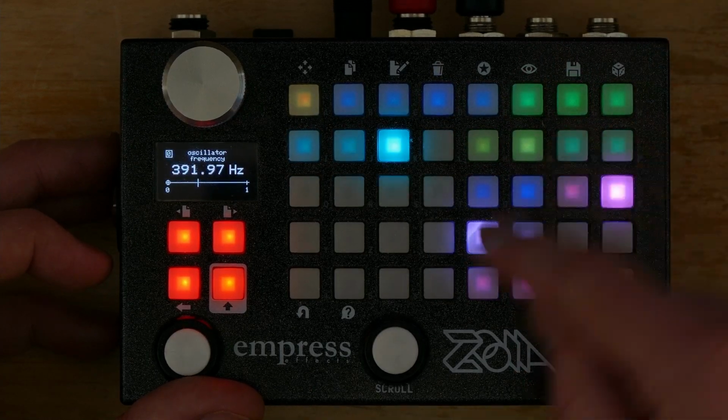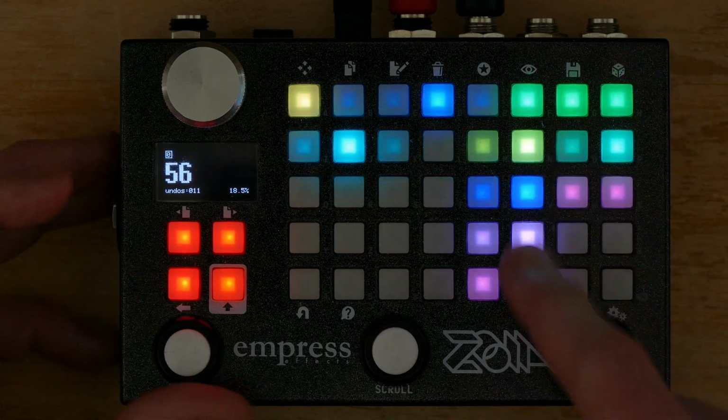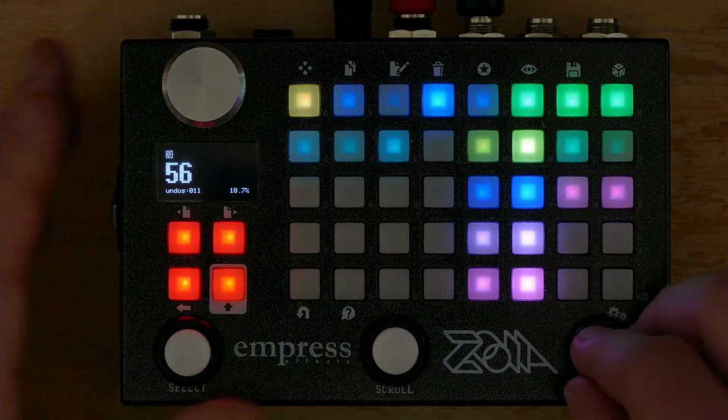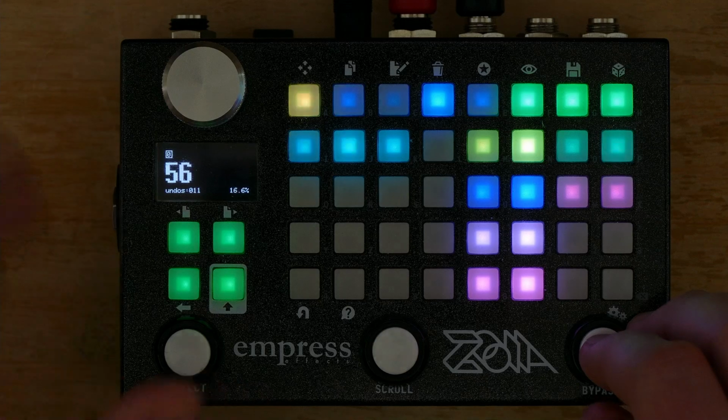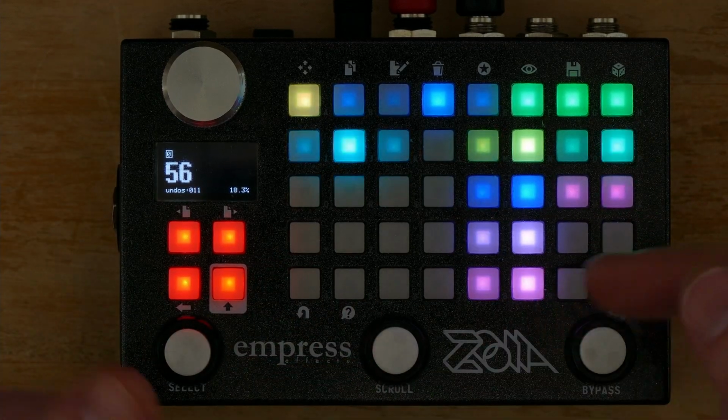So now two of the oscillators are on the left, two are on the right, but they're still playing the same notes. But of course you can create different offsets for these.